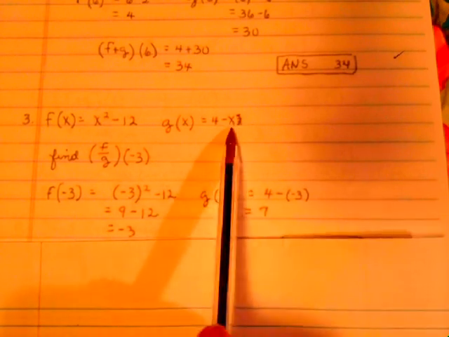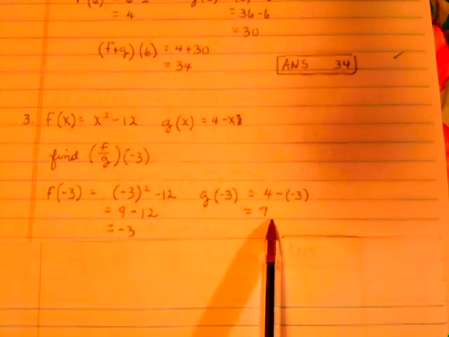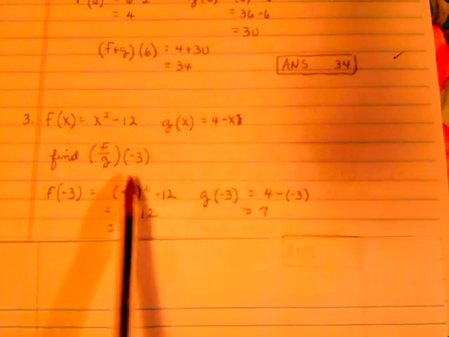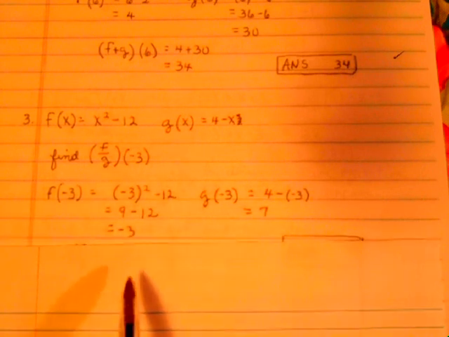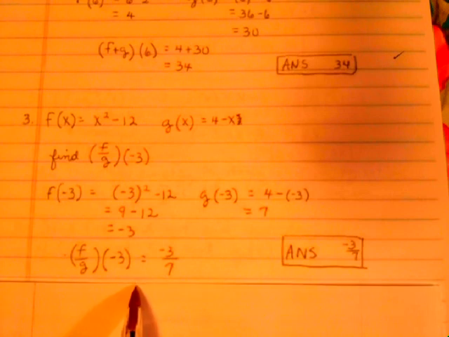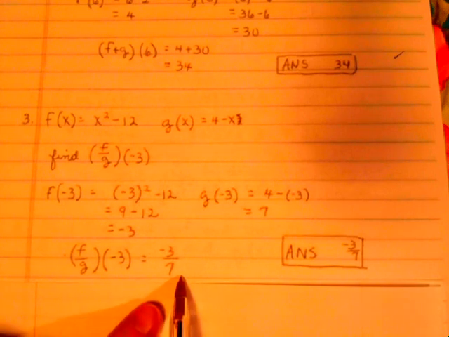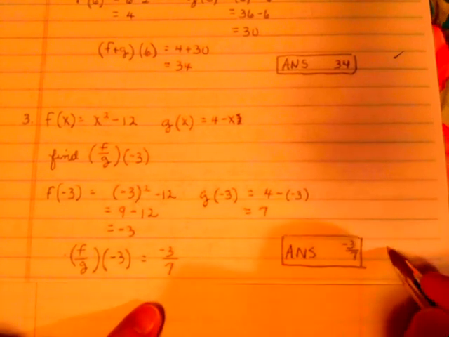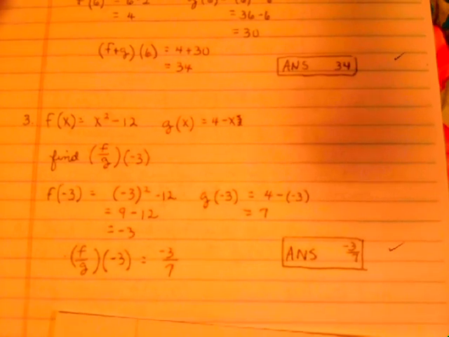Substitute negative 3 in place of x in the g function: 4 minus negative 3 is 7. They want you to write this as a fraction. So we have f of negative 3, which is negative 3, over g of negative 3, which is 7. Negative 3 over 7. Got her done.